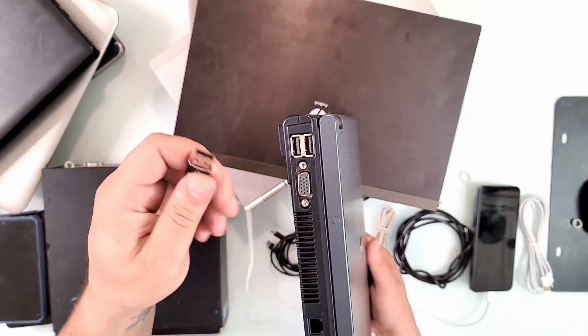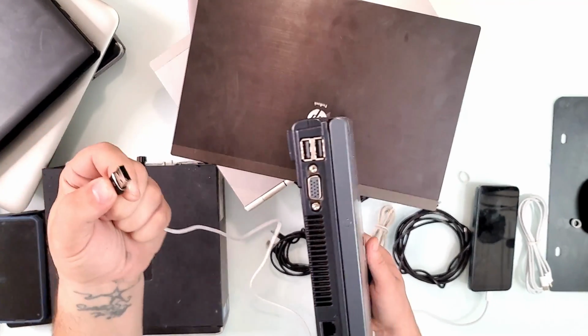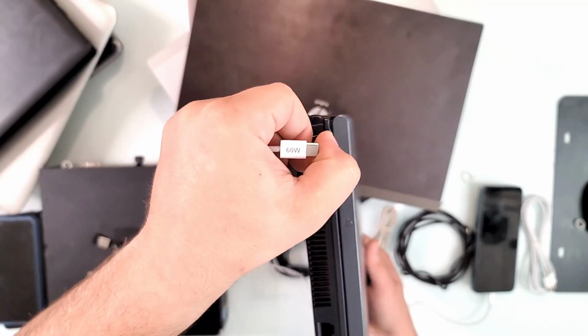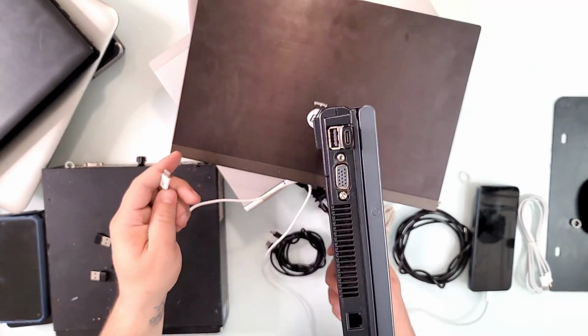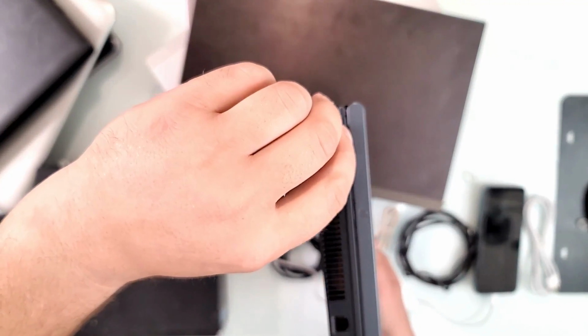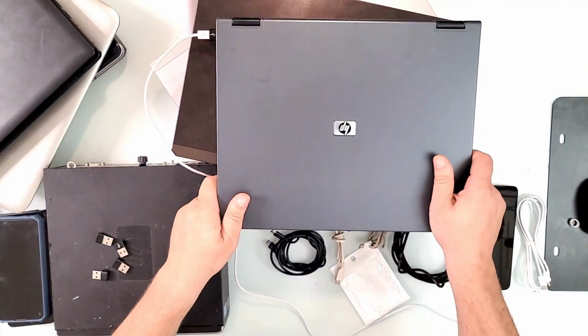Well, that's very easy. Take one of these little guys, either this one that's right here. Literally, that is all it takes. Boom. Now, this guy has a USB-C that you can just plug in, and you are ready to go.